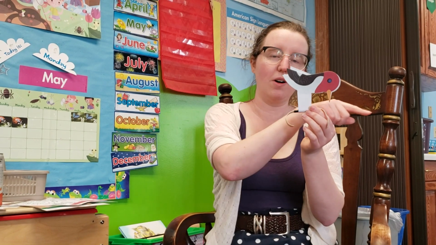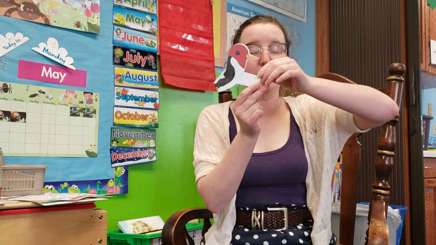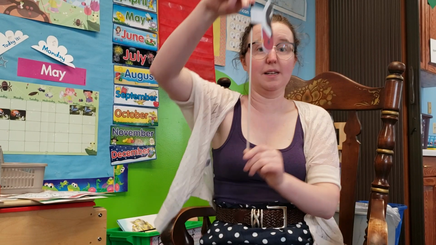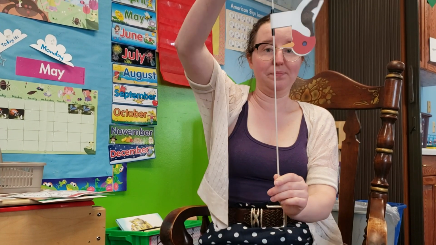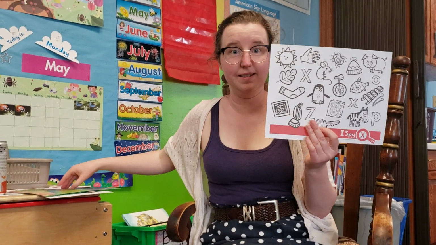And then you might need a mom or dad or sister or brother to help you push the rubber band all the way through. I used an even smaller straw to push the rubber band so that it came out on the other side. But it's a tight squeeze, so you might need some help from a grown-up. There he goes.